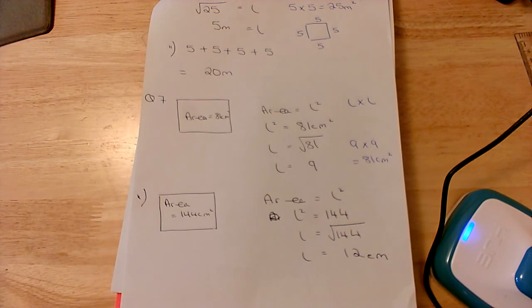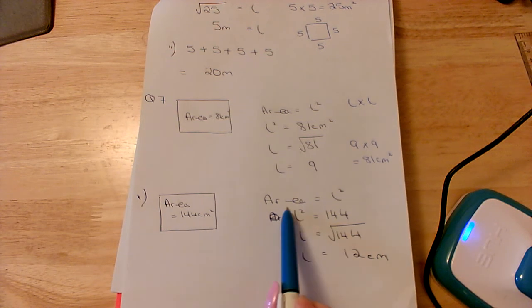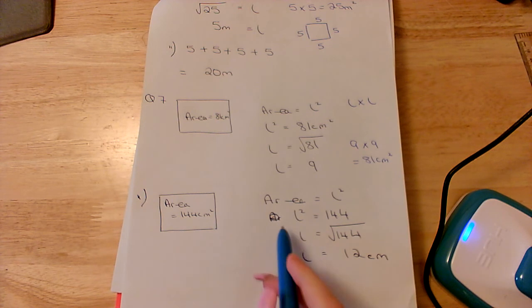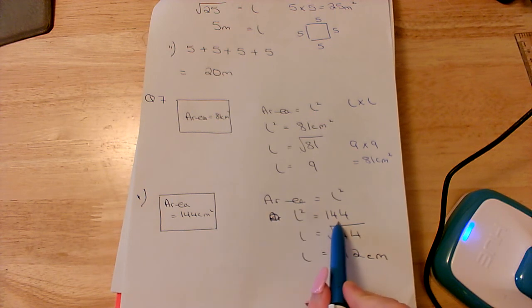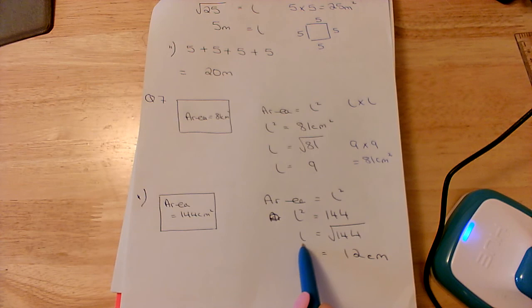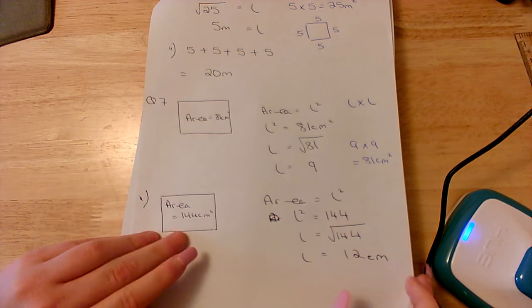And then this one here, I was given that the area is 144 centimetres squared, and I'm asked to find the length of its side. If my area is L squared, length by length, then L squared is equal to 144. I want to get L on its own, so I always get the square root of 144, and that's equal to 12 centimetres. Some people are able to just work them out in their heads, and that's perfectly fine, but others struggle to get these questions done, so I'm just showing you how to actually do the mathematical side of them.